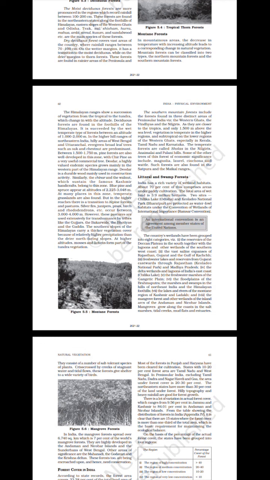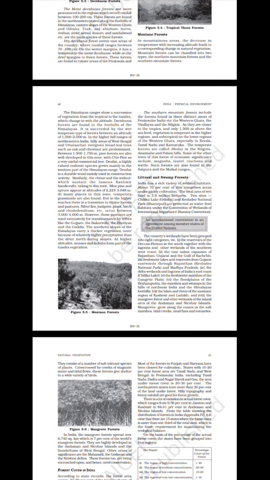In the higher hill ranges of northeastern India, hilly areas of West Bengal and Uttaranchal, evergreen broadleaf trees such as oak and chestnut are predominant between 1500 to 1750 meters. Pine forests are also well developed in this zone, with chirpine as a very useful commercial tree. Deodar, a highly valued endemic species, grows mainly in the western part of the Himalayan range. Deodar is a durable wood mainly used in construction activity.